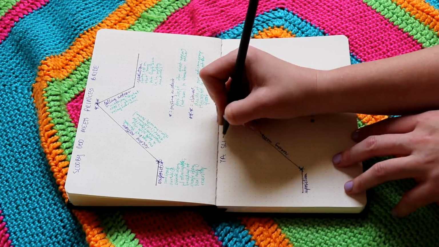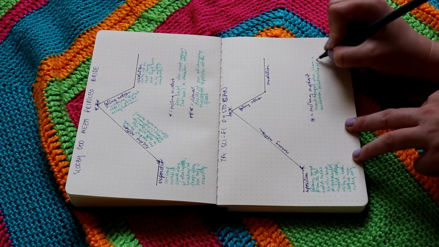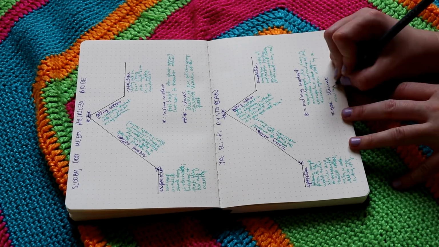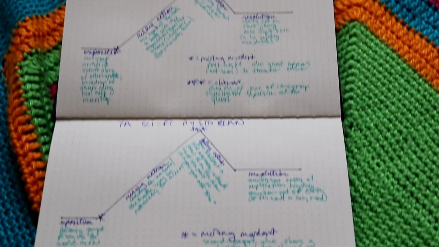I actually like to physically write this out because that personally helps me so much. Something about seeing it in the little pyramid setup, it just works for me, okay? And then when I get to the scene by scene work, I actually put them on the pyramid, but we'll get to that later.